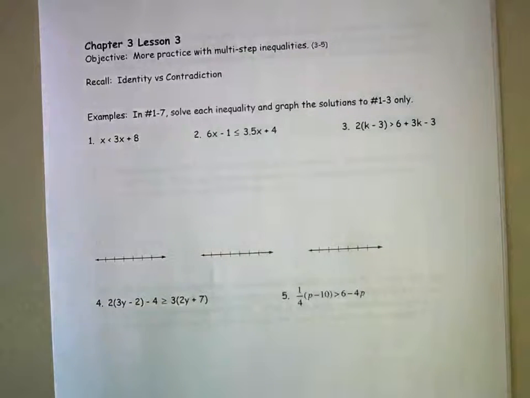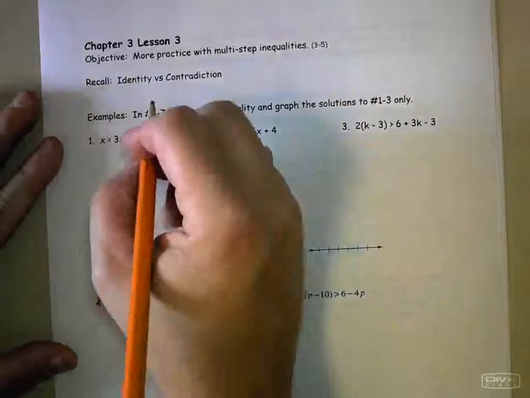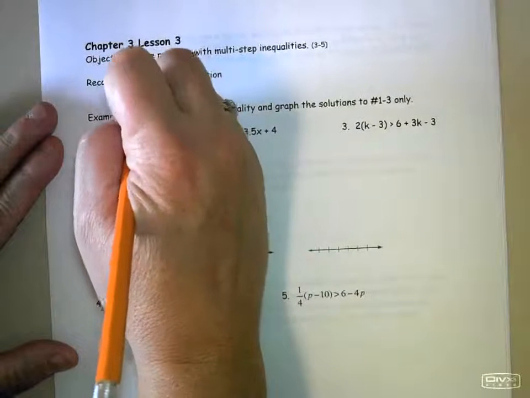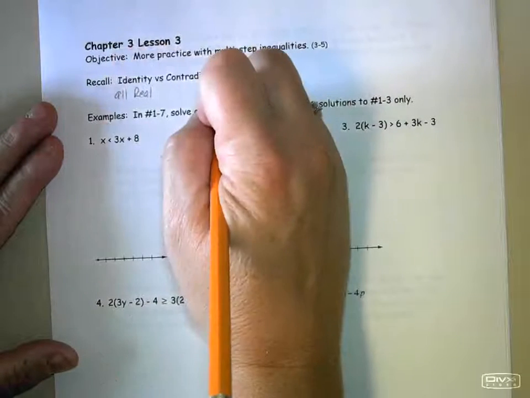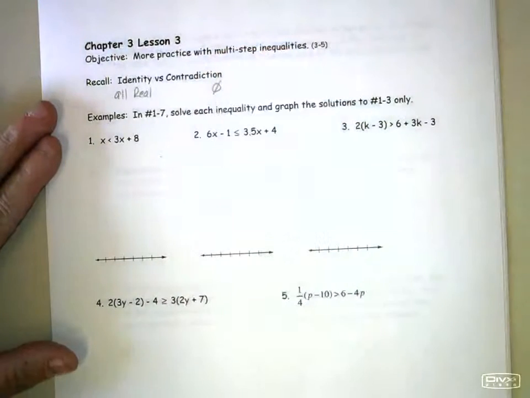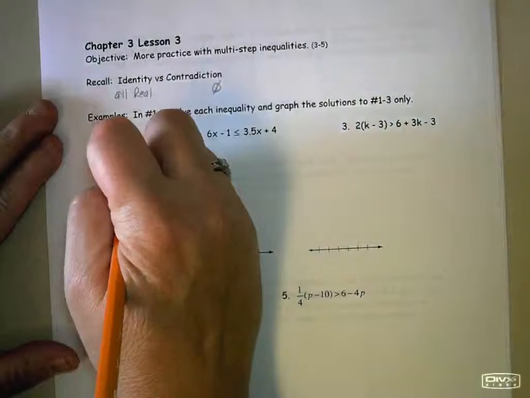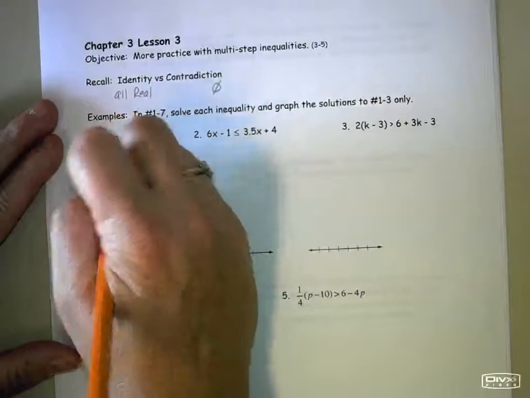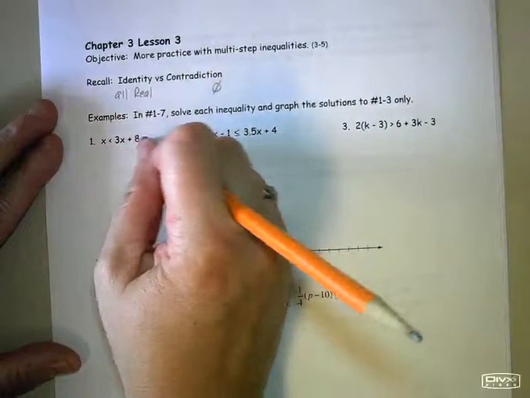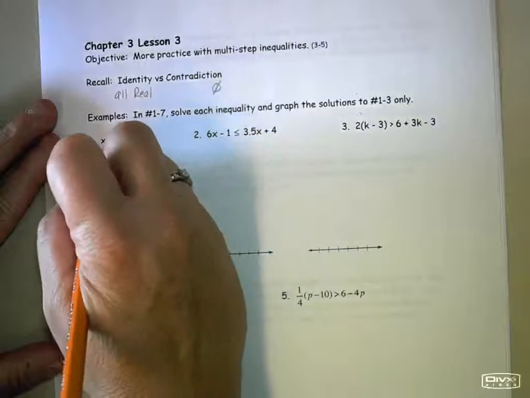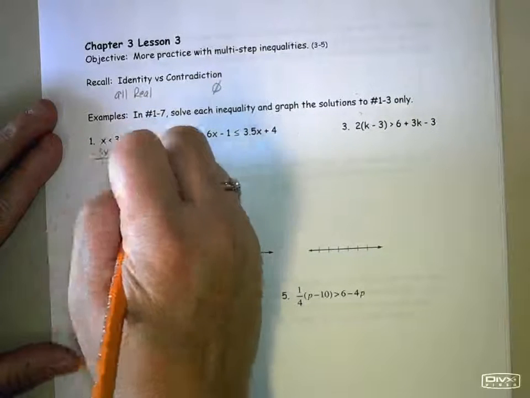Chapter 3, Section 3, we are doing more practice with multi-step inequalities, and we're going to have some with the identity versus the contradiction. The identity is when all real numbers are a solution, and the contradiction is when there are no solutions. So starting with this first one, we will not subtract x from both sides. We will subtract 3x from both sides.